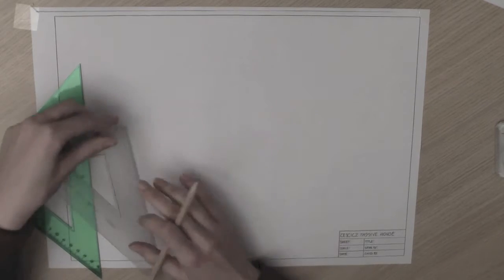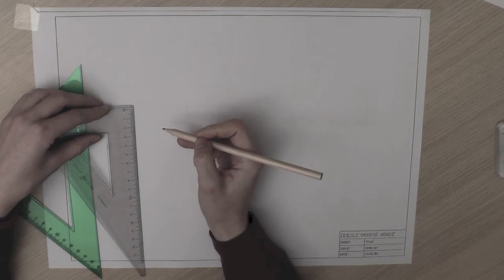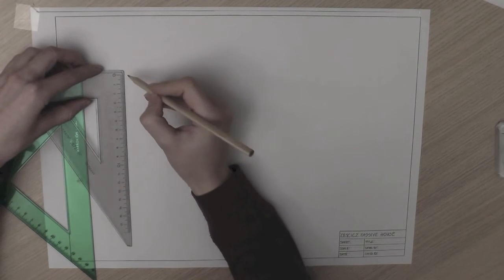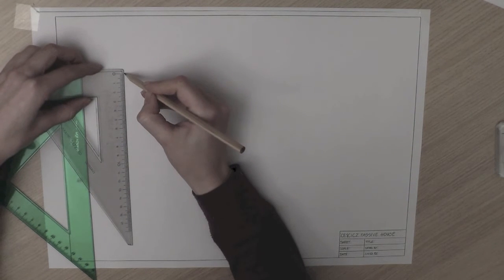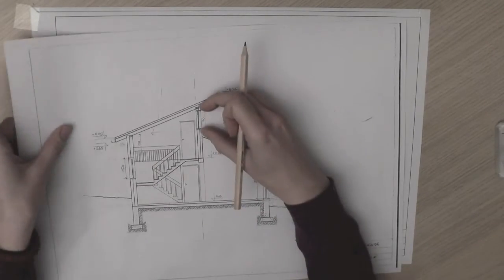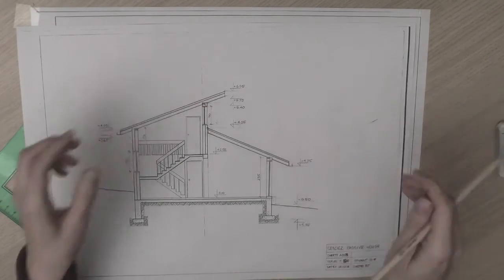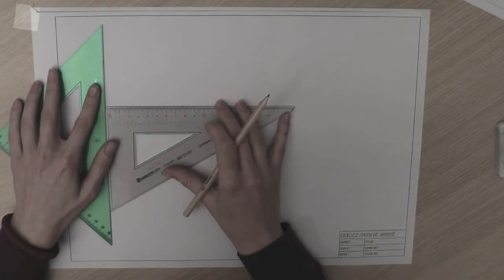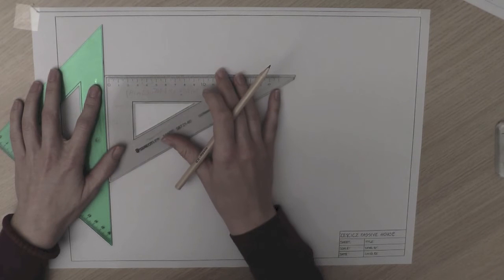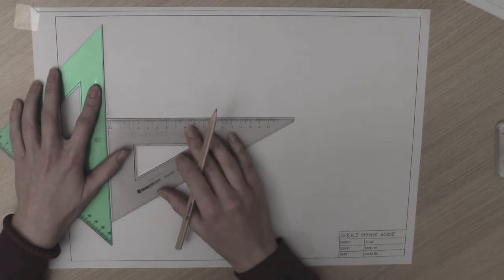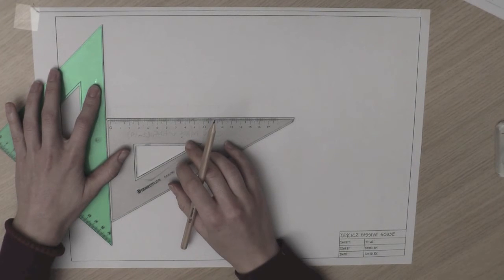So the next point is the wall of the first floor, which sits at 540. So I measure 540. So this is the height of the wall where my windows are. So that's going to be the wall part, and that's going to be narrower because my first floor is not as wide as the ground floor.